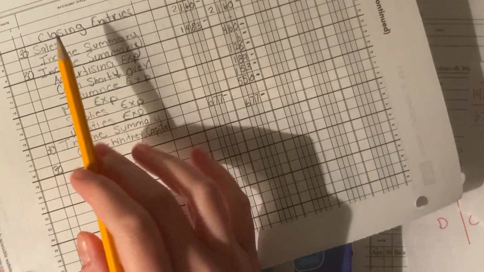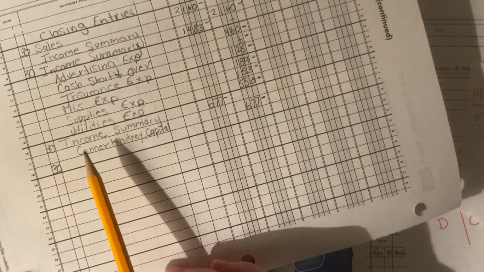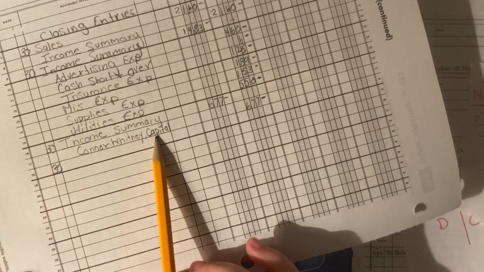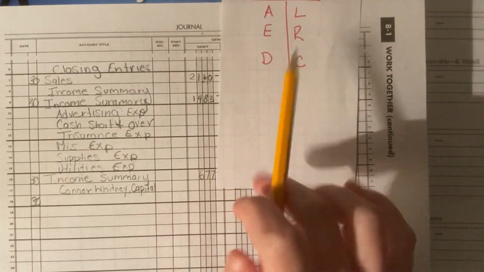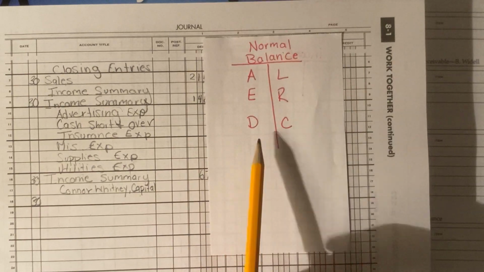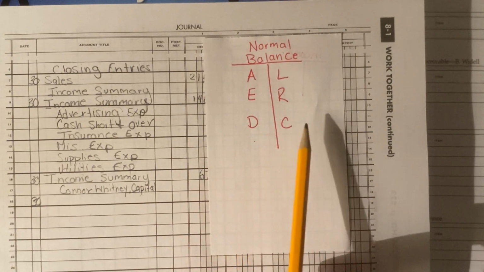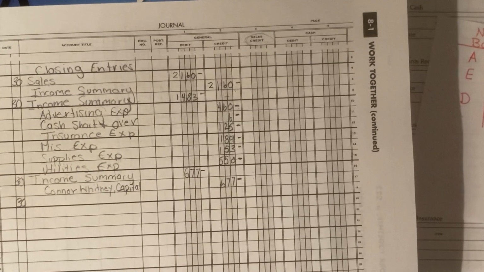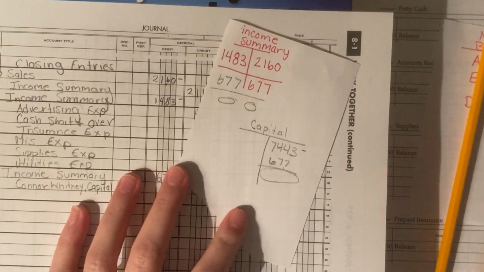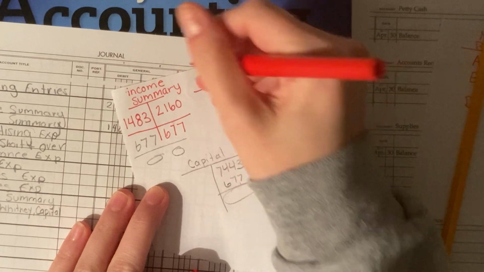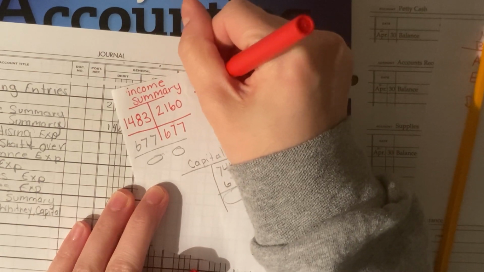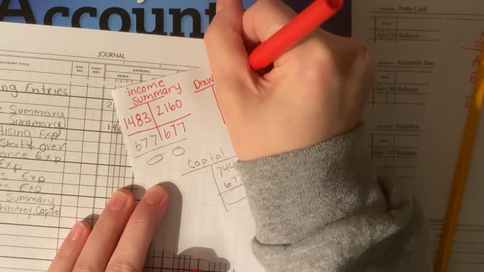The last closing entry we need to do is close out the drawing account. So the first thing we do is the sales account, then our expense accounts, then we close income summary to the capital account, and now we close out the drawing account. Remember that the normal balance of a drawing account is a debit, so we need to do a credit. Drawing is any money the owner took out of the company.